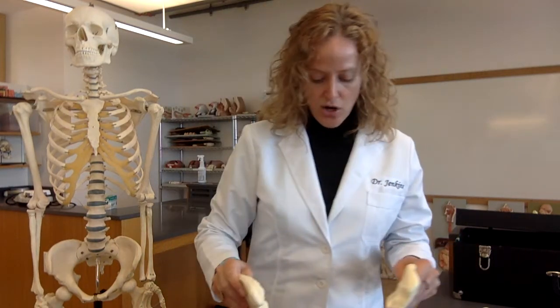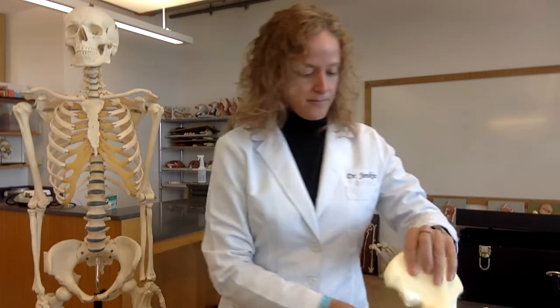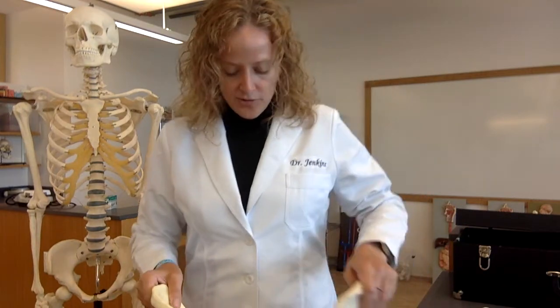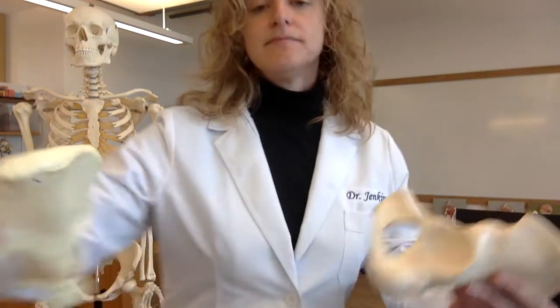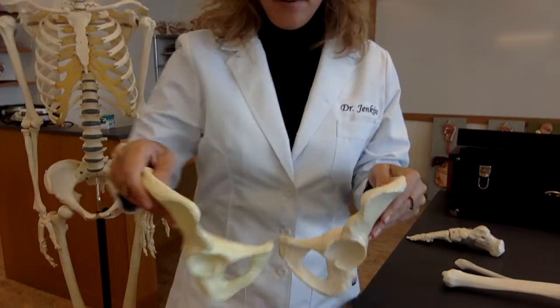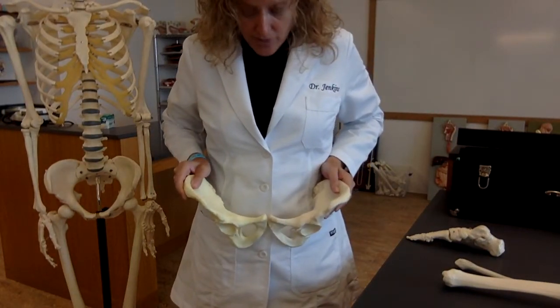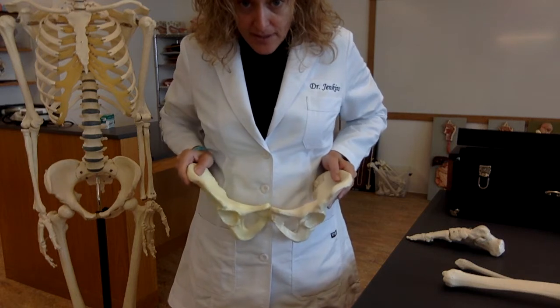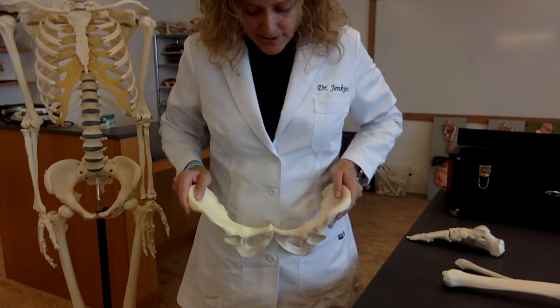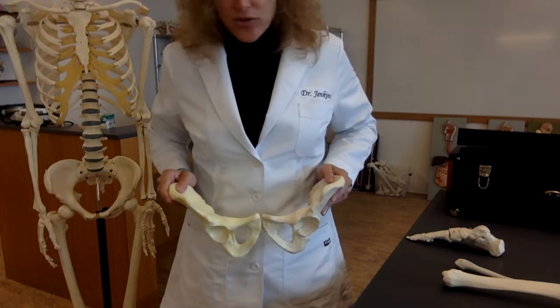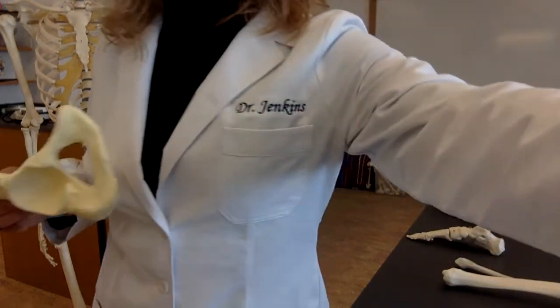If you wanted to know how these are put together, they go together like this. The pubic bone is in the middle at the front. That's what it looks like put together.